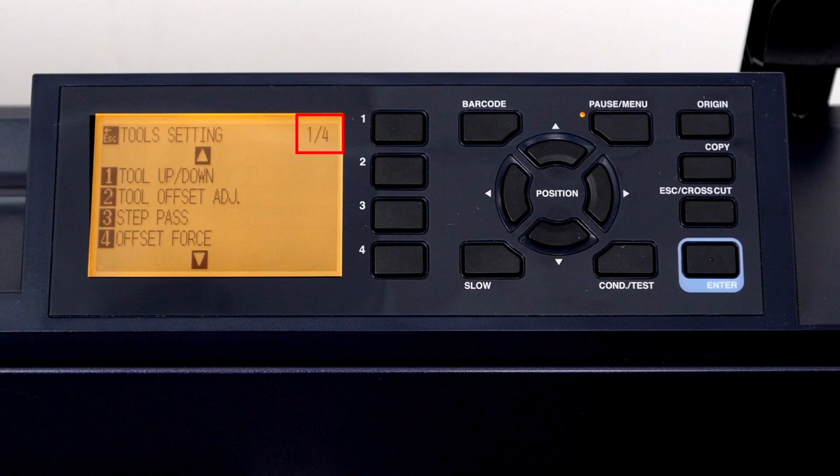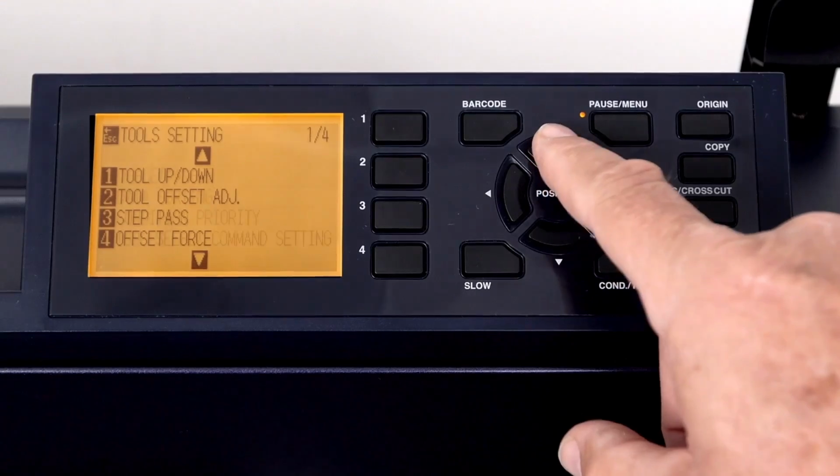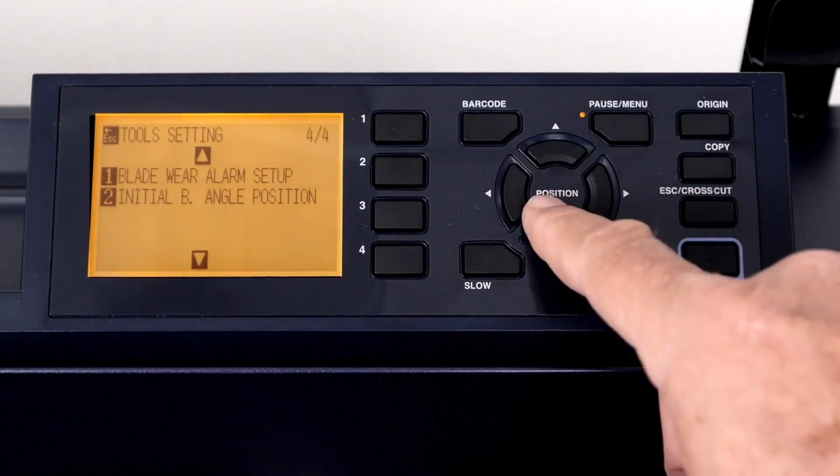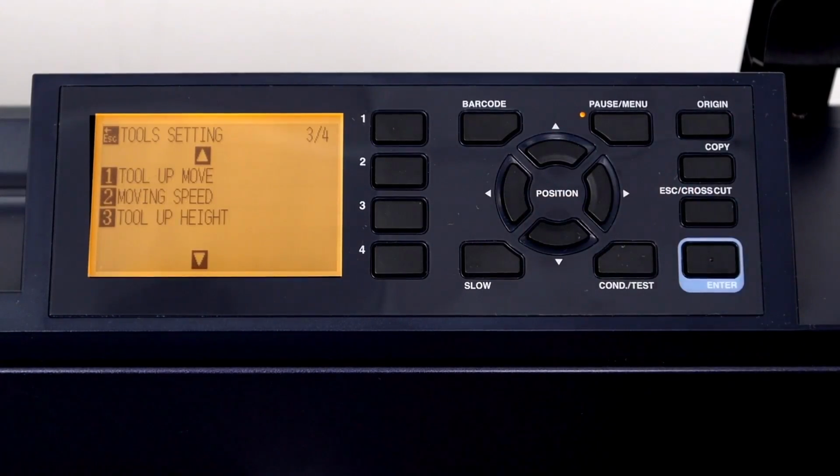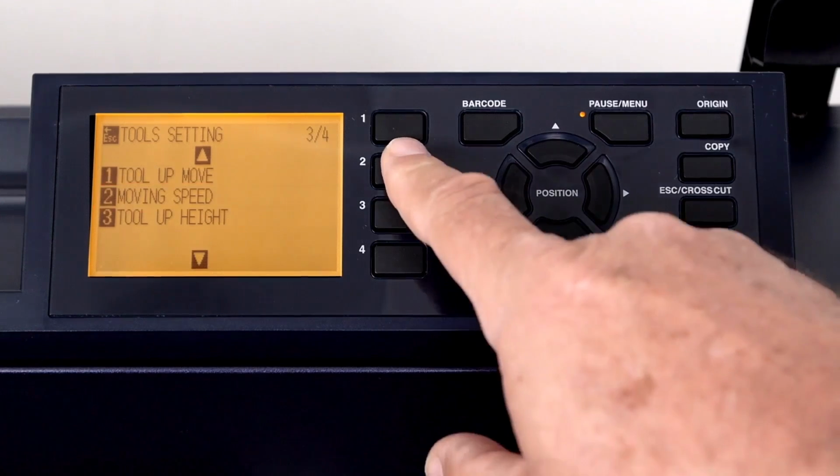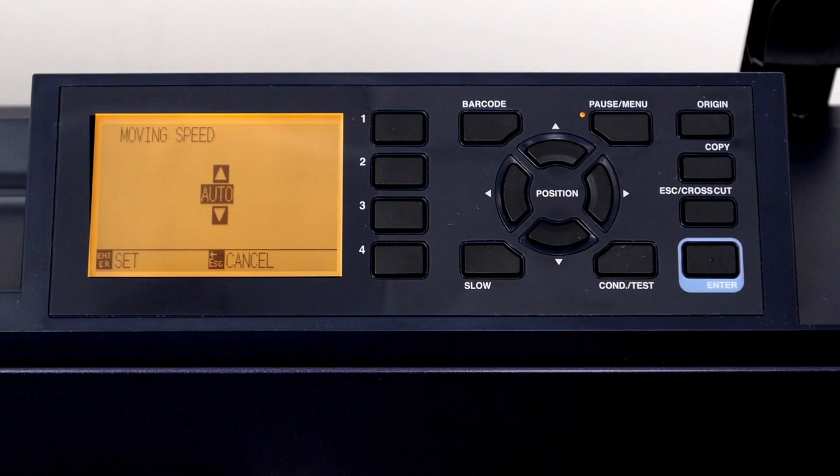This indicates that there are 4 pages of options, and it is displaying the first page of the 4 pages. If the up or down arrow keys are pressed, the menu cycles through the different pages of options. To select one of the options, press the number next to the option. For instance, if we wanted to change the tool move speed, we would press the 2 key. This gets us into the tool move speed setting.